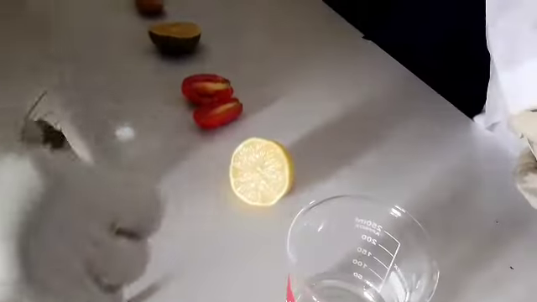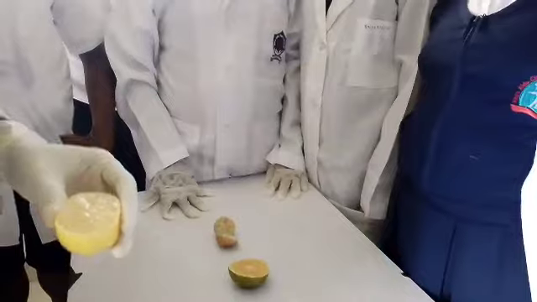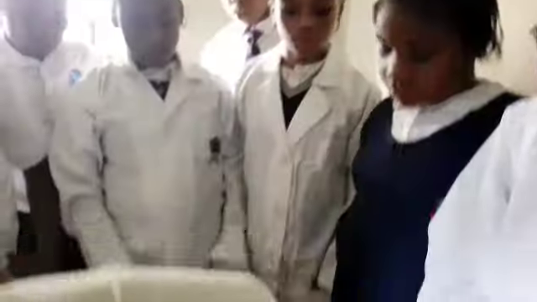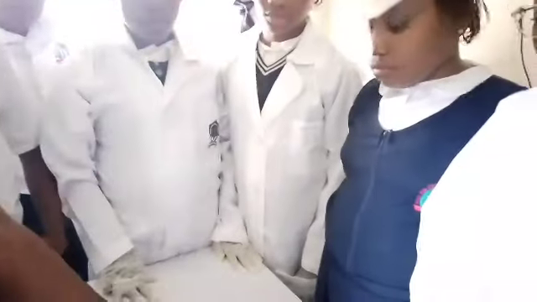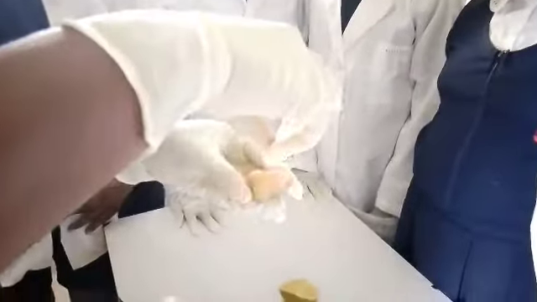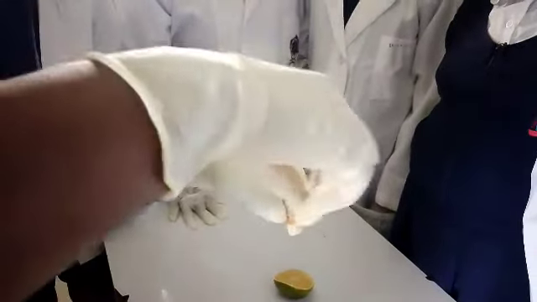Now let's test other fruits. So let me squeeze some juice. Have you seen? Yes. It's still red. It's not changed because it's an acid. Okay, so let's look at the tomato. It's still red. Have you seen? Yes. Okay, let's go for the orange juice. It's still red, no reaction. And let's go for the lime. It's still red. Okay, now let's use the blue litmus paper.